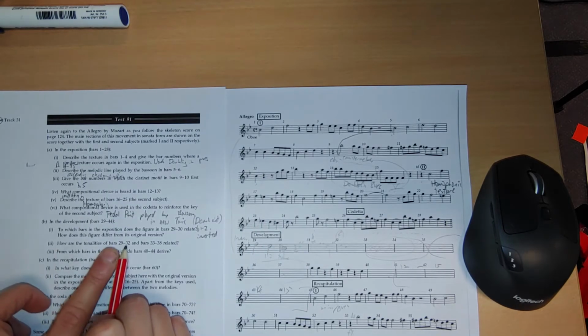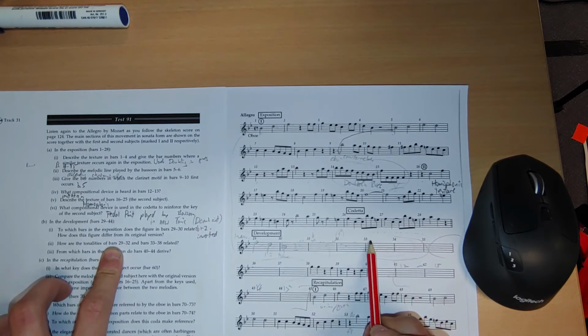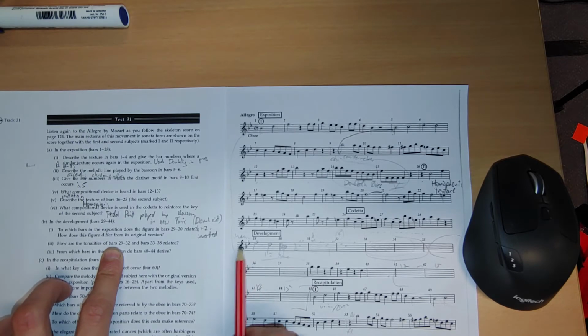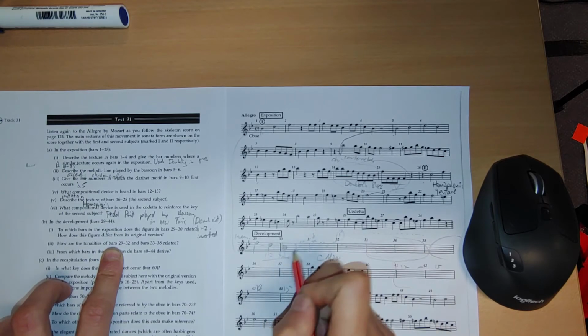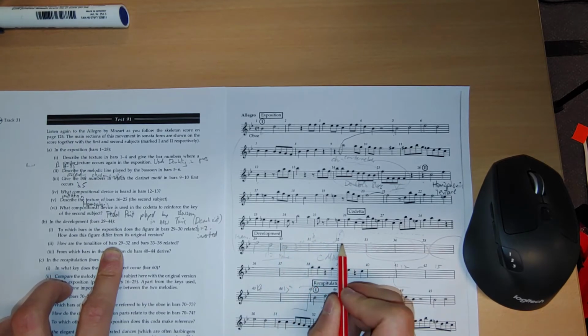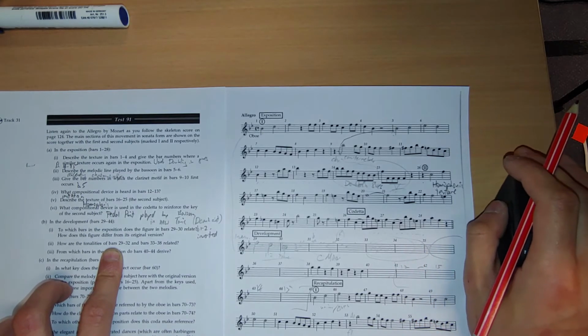How are the tonalities of 29 to 32 and 33 to 38 related? Let's listen out to the keys. Just then I noted that this is in C minor. It's got that B natural, and then it ended up on a minor key, C minor. How's that linked to the home key? Well, that's a good question. We'll get to that later. Let's have a listen to it.